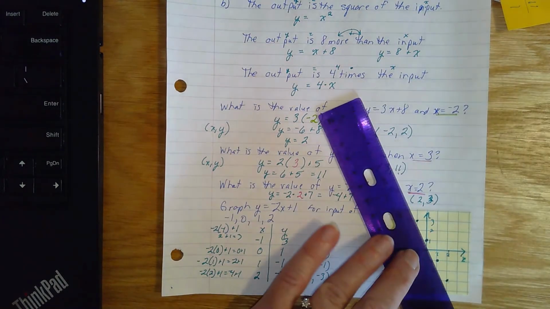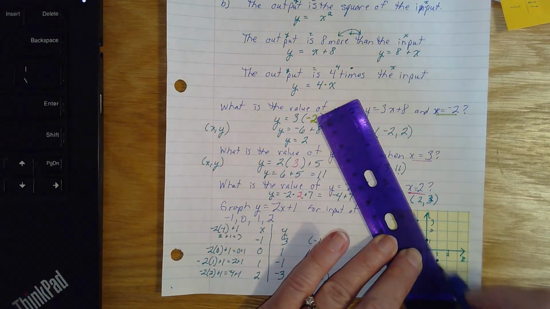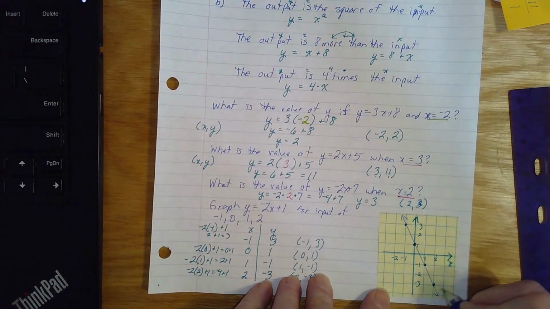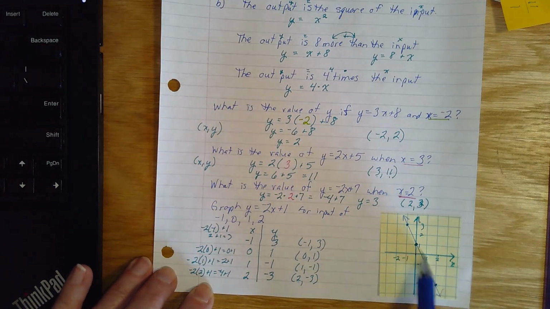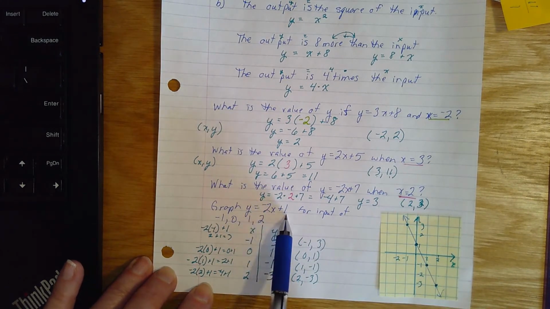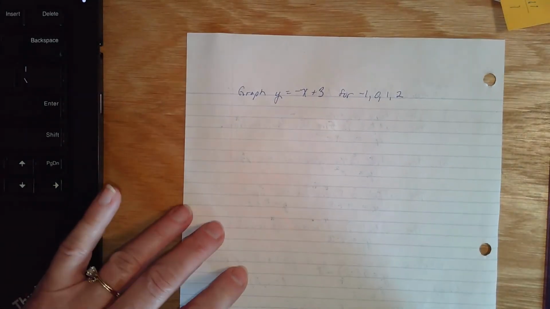I can now connect those with a line. That line represents all points that make this equation true. So this line is the line of this equation. This table describes those points. Let's take a look at one more graph.